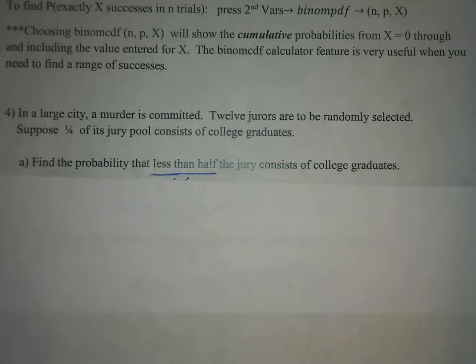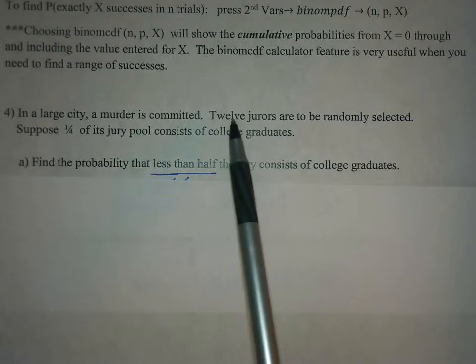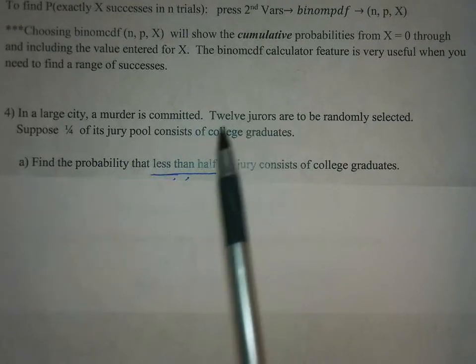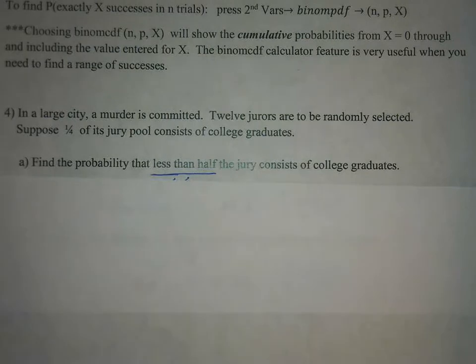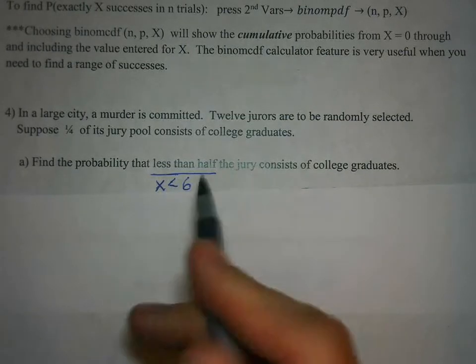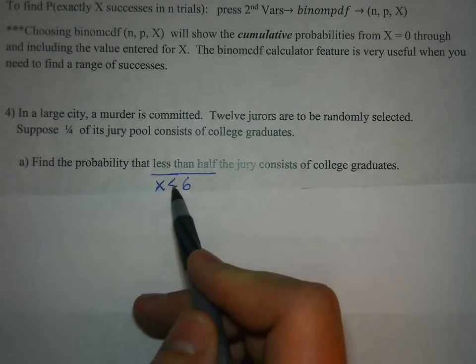Okay, so find the probability that less than half of the jury consists of college graduates. Well, we're choosing 12 jurors, and to get less than half of them being college graduates, that could be 0, 1, 2, 3, 4, or 5. Because half would be 6, so less than half would mean less than 6. Okay, so our random variable x has to be less than 6.